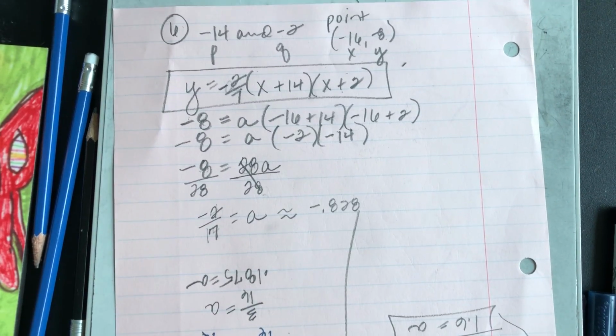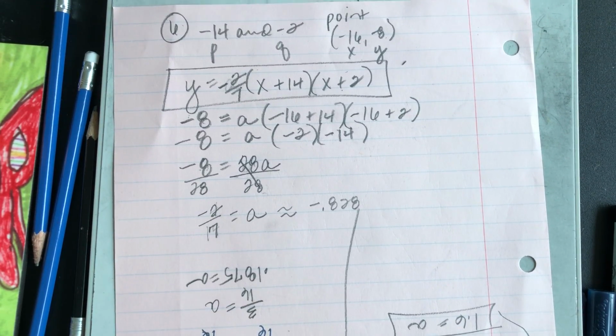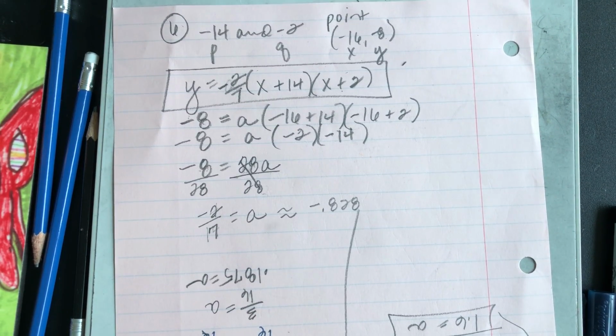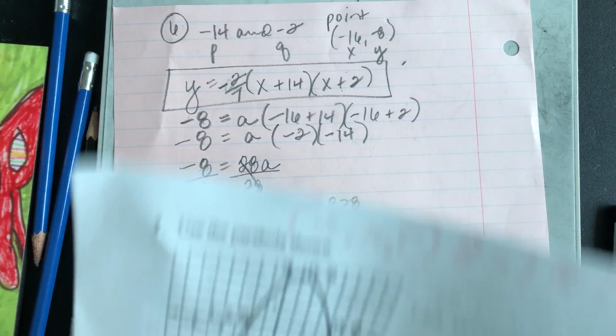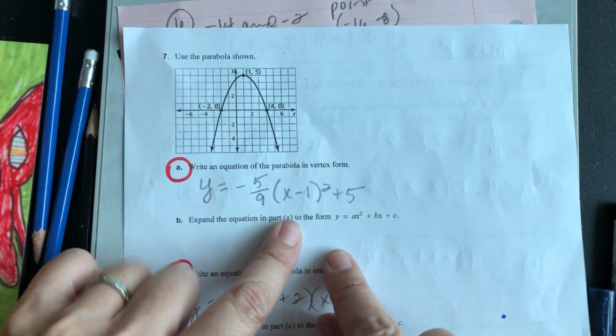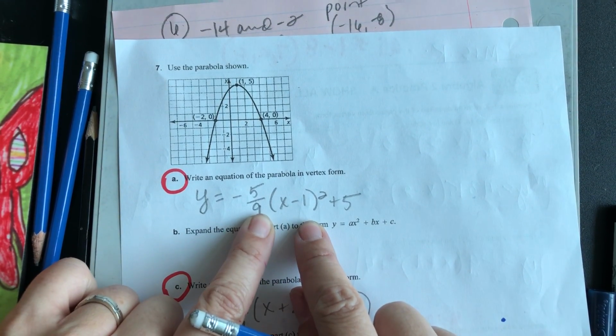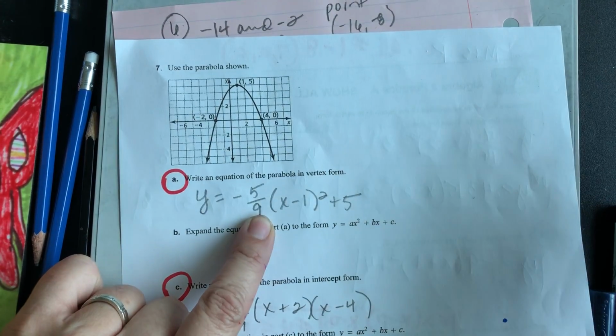Now I'm going to move on because I'm making a video of this and I'll get it posted. Problem number 7a. I've got my equation here already to see if you got it right. Is your a value 5/9? Now, this parabola, I'll work it out for you.